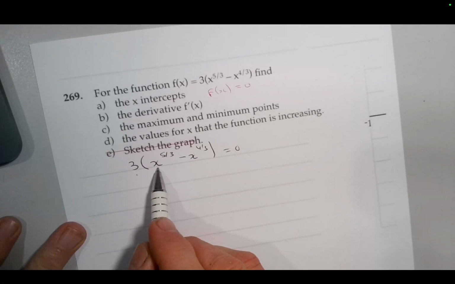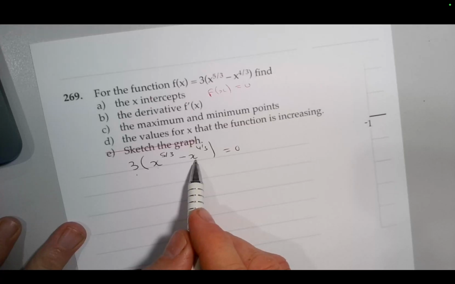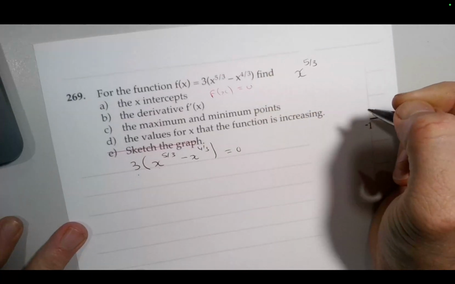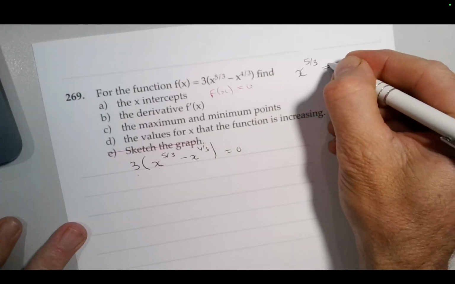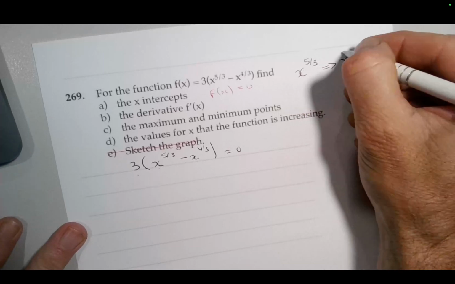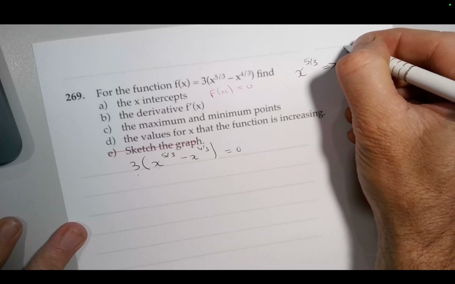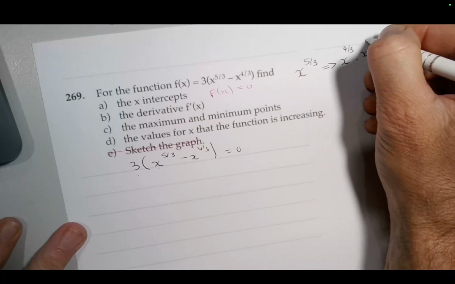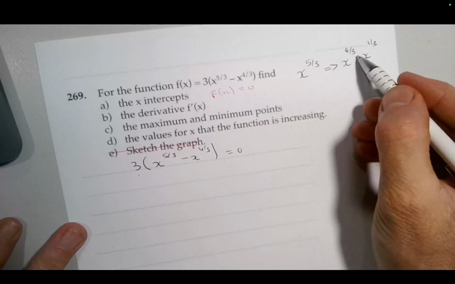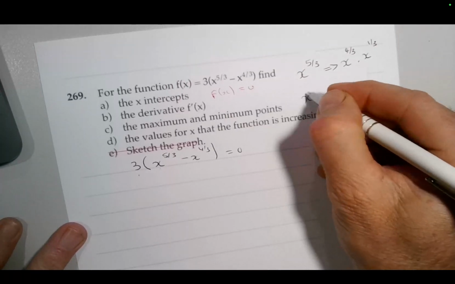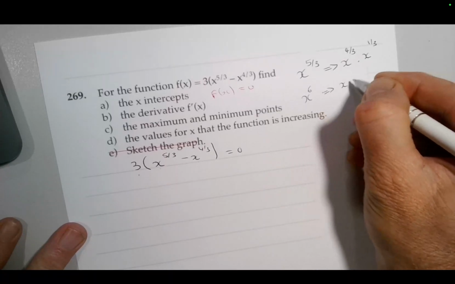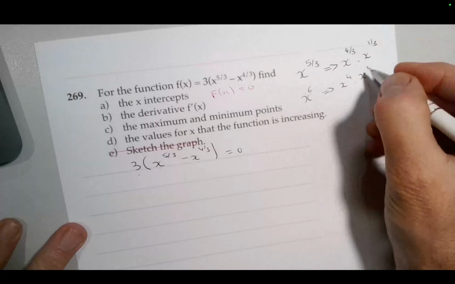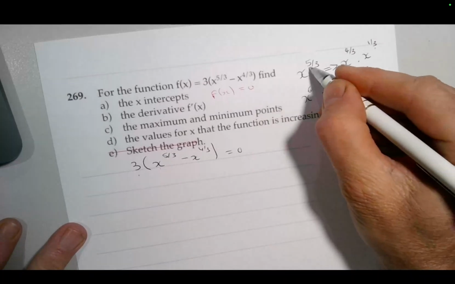Now, basically, look for the, if we looked at x to the 5 over 3, I hope you can agree with me here. I could rewrite that as x to the 4 over 3 times x to the 1/3. Okay, so is that the same thing? If I said x to the power of 6, that's like saying x to the 4 times x squared. 4 plus 2 is 6. So here is 4/3 plus 1/3. Is that 5/3? Yes, it is.